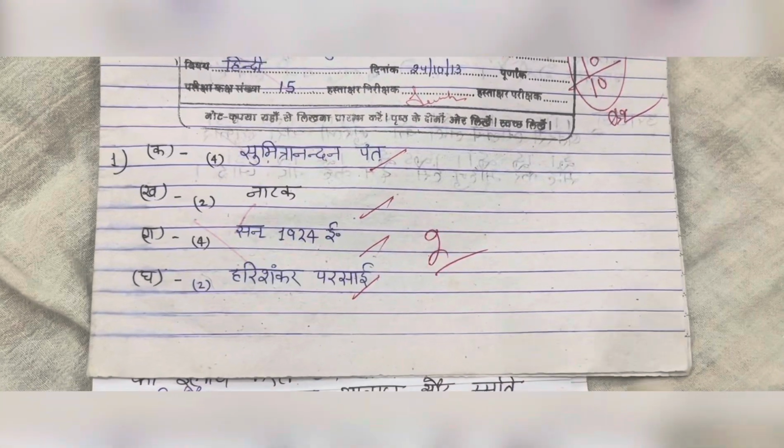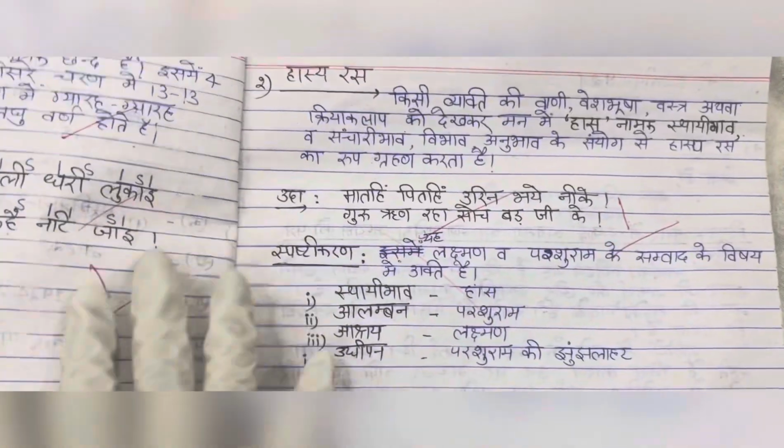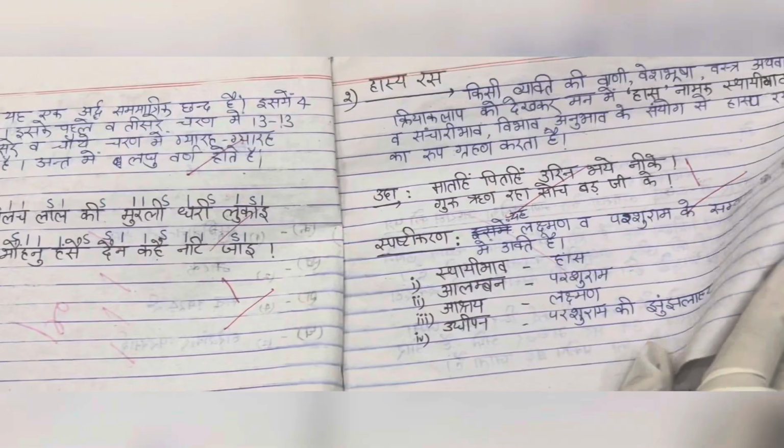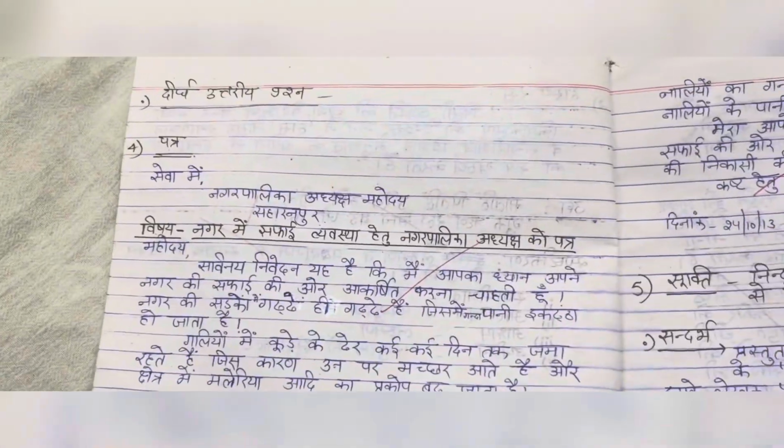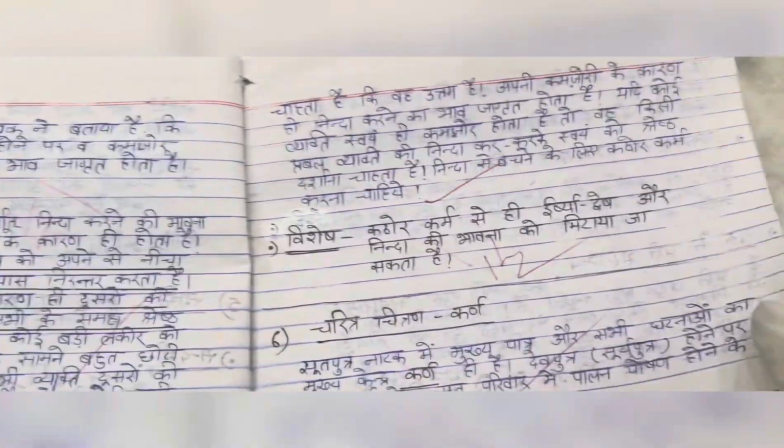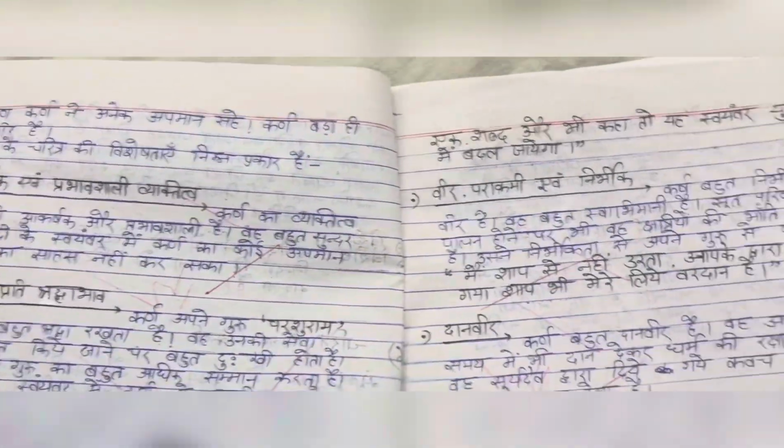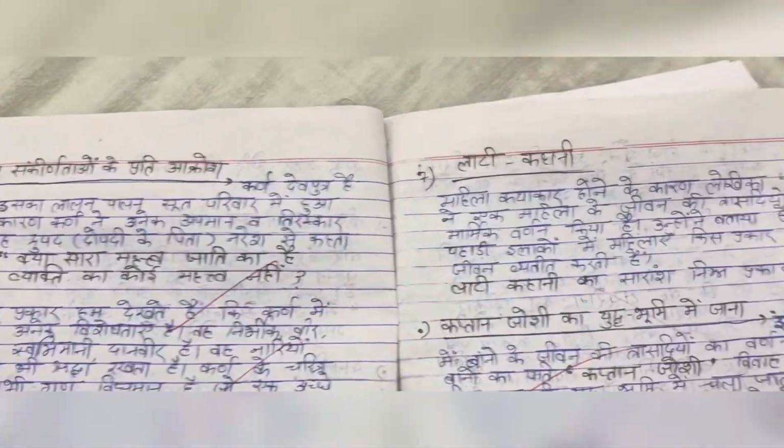This is the answer sheet of Hindi. Similar things you can observe in this sheet also. So on the basis of the observation of these sheets, we can summarize the main points.